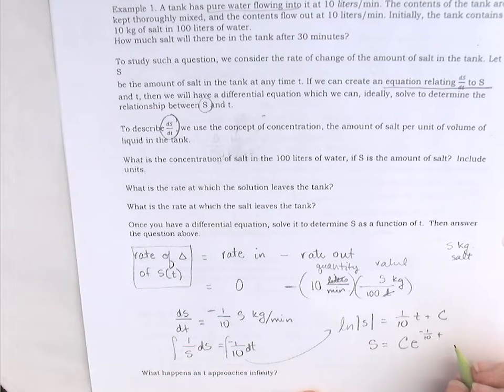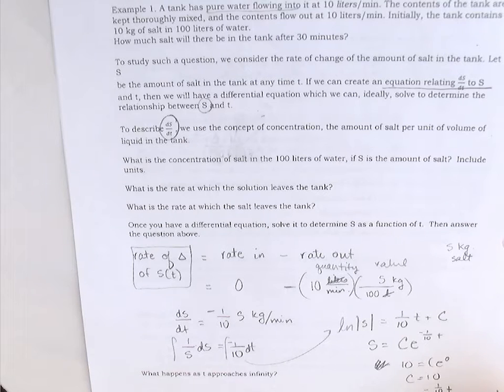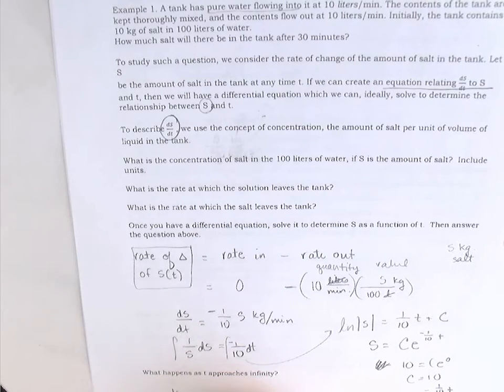We know that we originally started with 10 kilograms. So I'm going to say S of 0 is c e to the 0, so c must be 10. So our solution is S of t is 10 e to the negative 1/10 t. If we want to know how much we have after 30 minutes, S of 30 is going to be 10 e to the negative 3, which gives us 0.498 kilograms of salt. The limit as t approaches infinity of this function is going to be obviously 0.